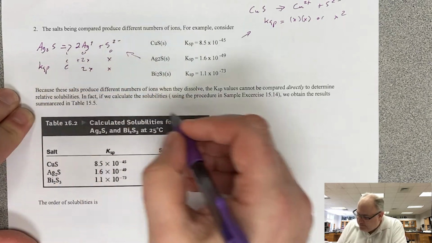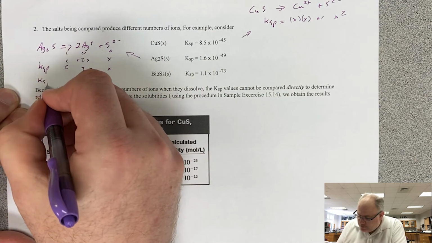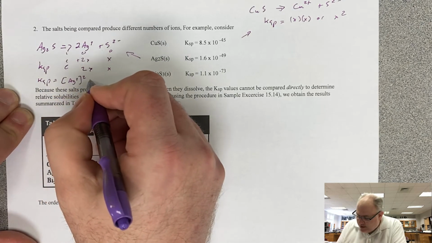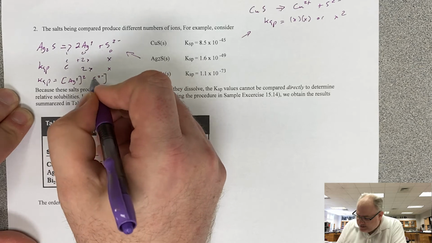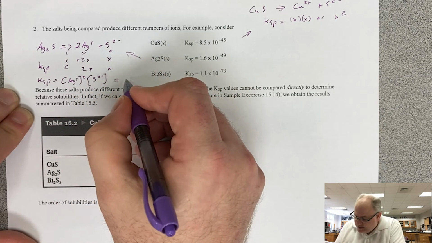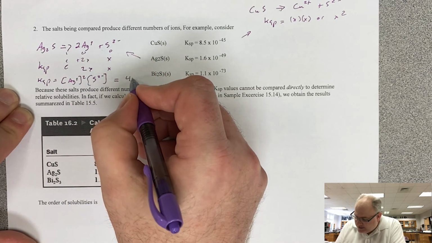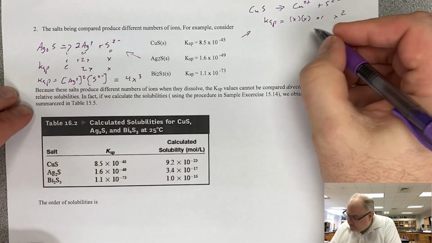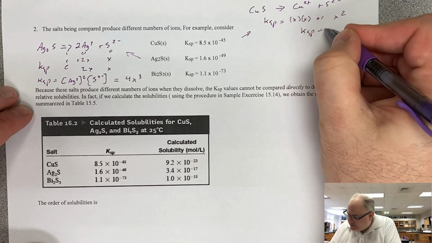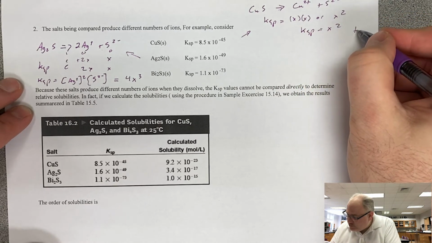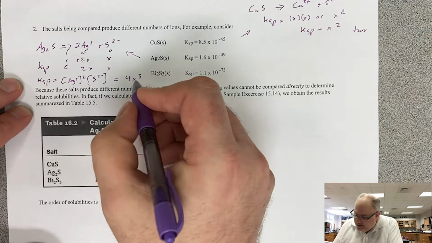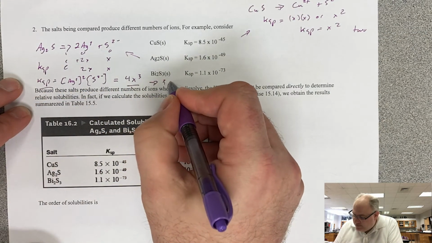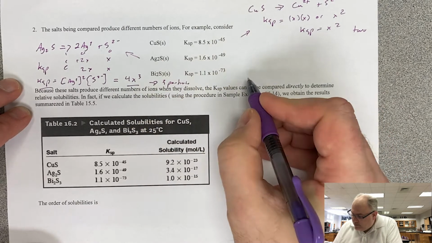And if I plug that back into a Ksp for this, which would be equal to the concentration of Ag+ squared times the concentration of S2-, the end result is going to be 4x cubed is equal to Ksp. So that's different, because over here we had Ksp is equal to x squared when there were 2 particles. And here we have Ksp is equal to 4x cubed when we have 3 particles, right? Well, now let's take a look at this.